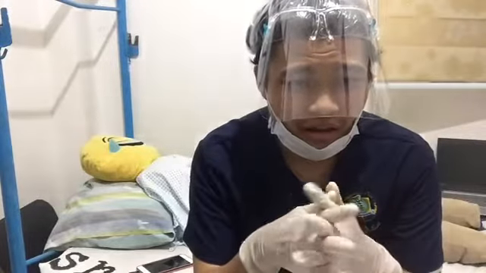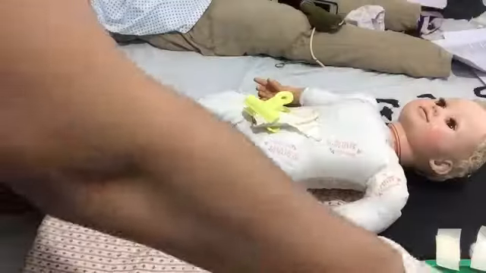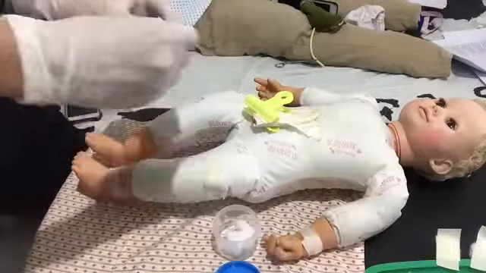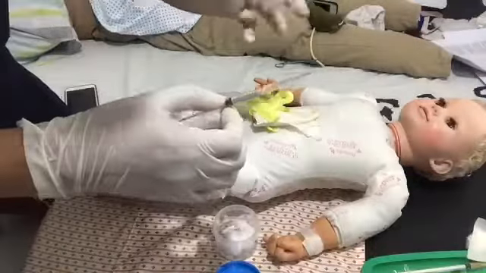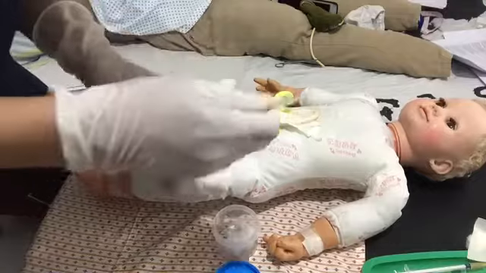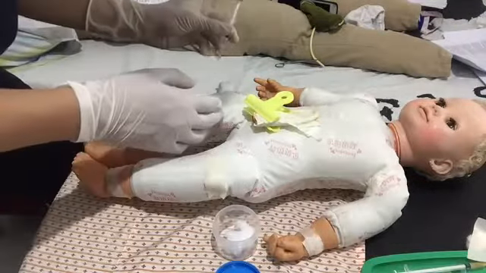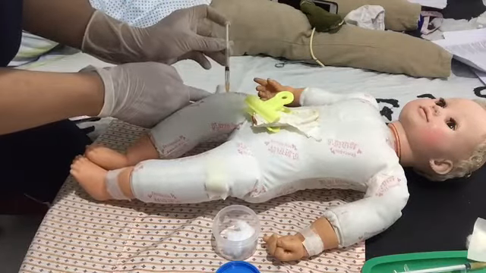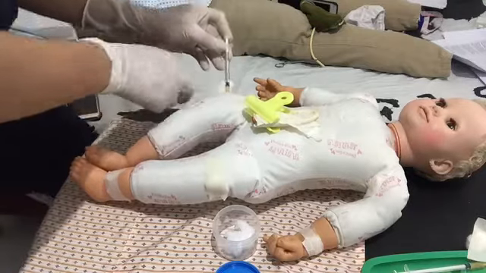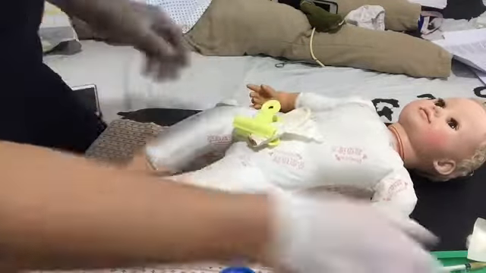The purpose of vitamin K is to prevent or treat hemorrhagic diseases in newborns. The next one is we're going to be injecting the baby with the hepatitis B vaccine, this time on the right side of the thigh.